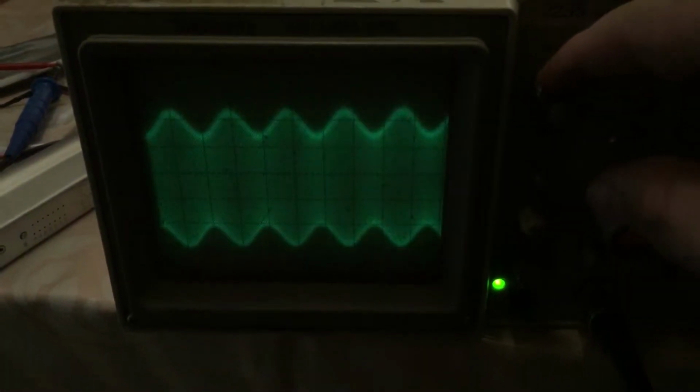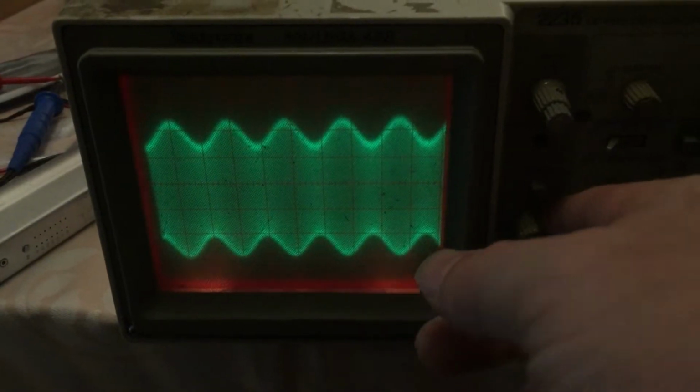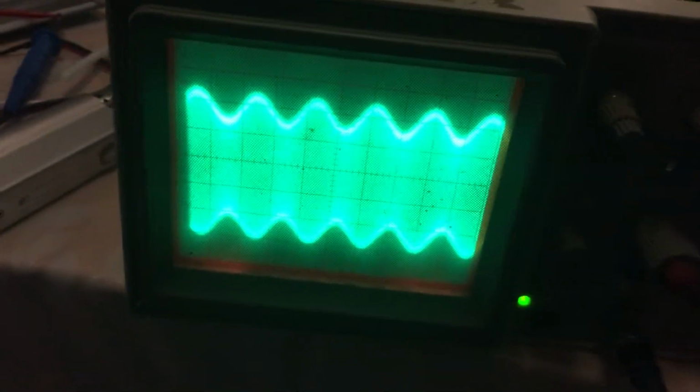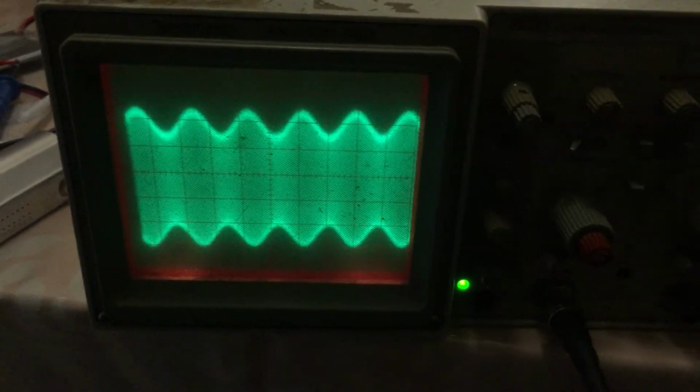Here's B. I got a 500 kilohertz waveform. And here I'm going to switch over to A. Now I was asked if this problem existed. See, it clears up sometimes. Just have to make it darker there.